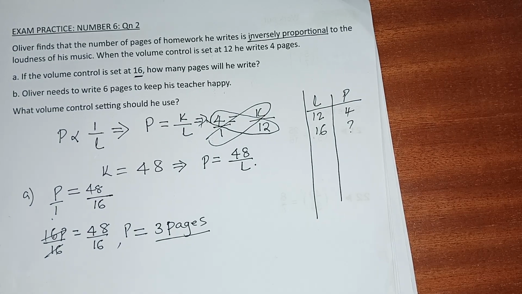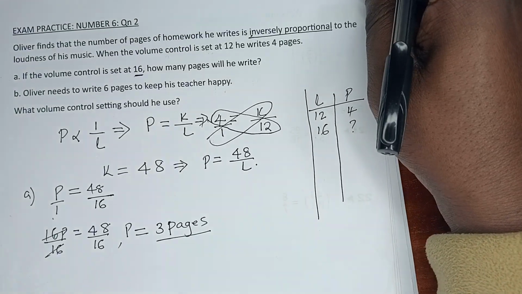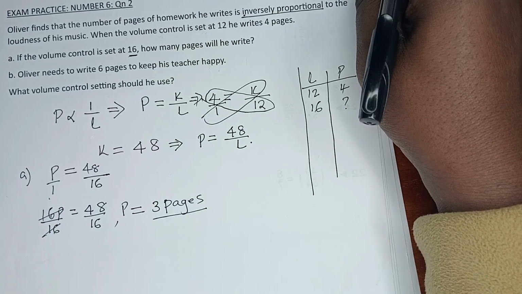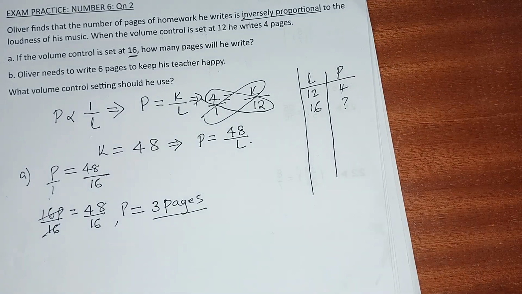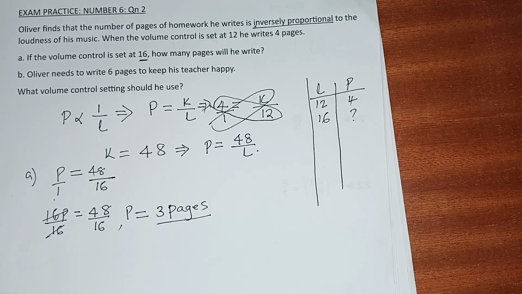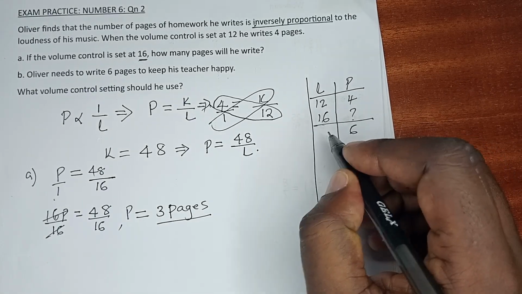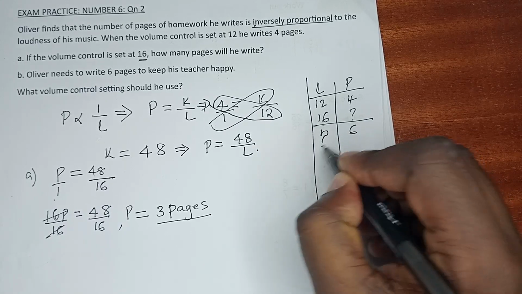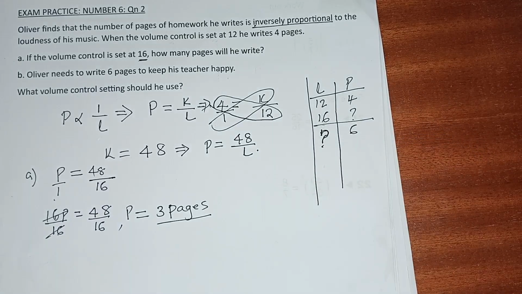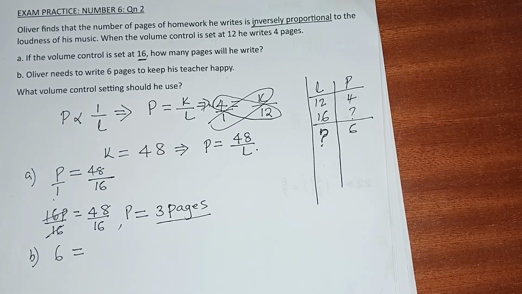Let us go to part B of the question. Olive needs to write 6 pages to keep his teacher happy. What volume control setting should he use? The number of pages is now given as 6. It is the loudness that remains unknown. So he needs to write 6 pages, but the loudness has to be calculated.